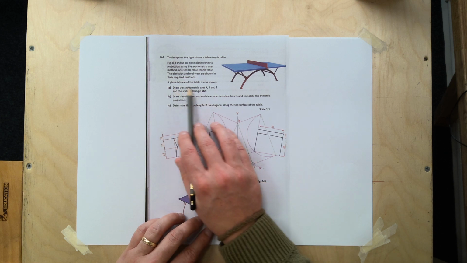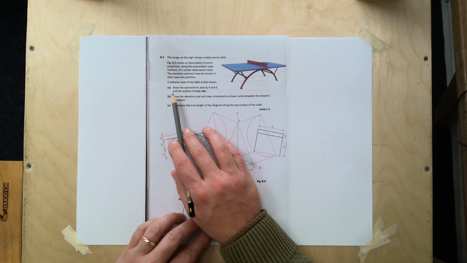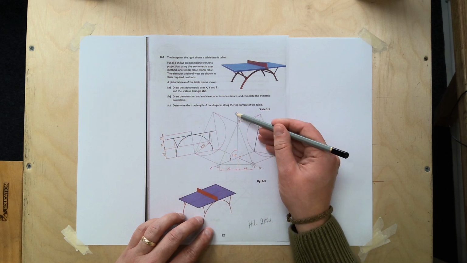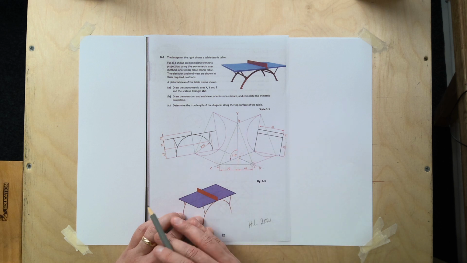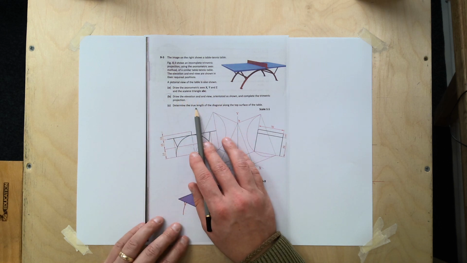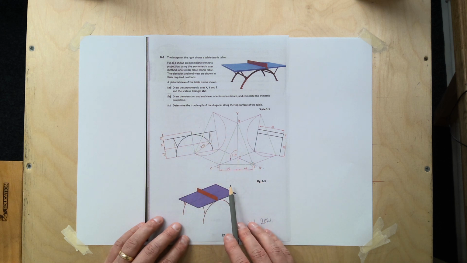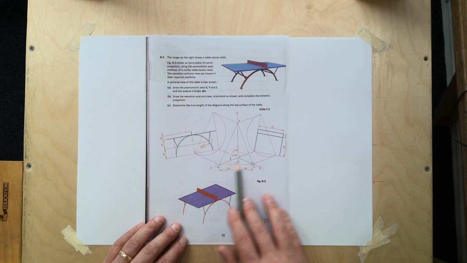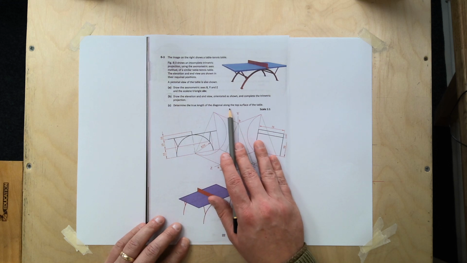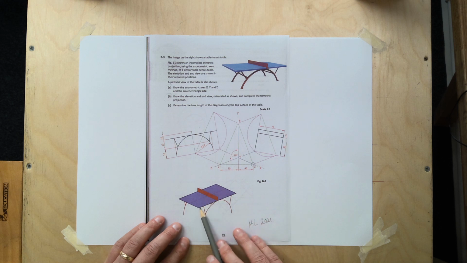They want us to draw the axonometric axis XYZ and the scalene triangle. So basically they want this and the XYZ put in first. That's part A, nice and handy. Part B, draw the elevation, end view, orientations and complete the trimetric projection. So basically they want you to do the rest of it. Do two of these and get the solution in the middle. Last but not least, determine the true length of the diagonal across the top surface. So from there to there, diagonal.